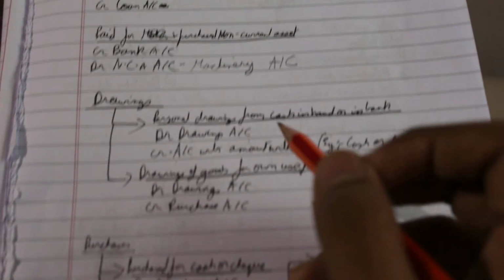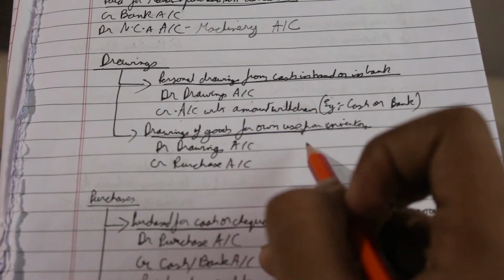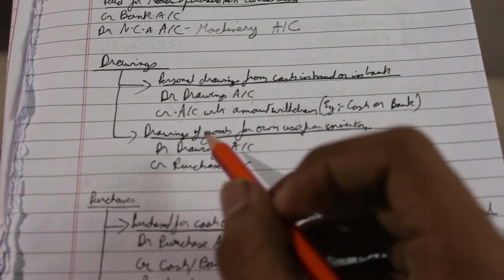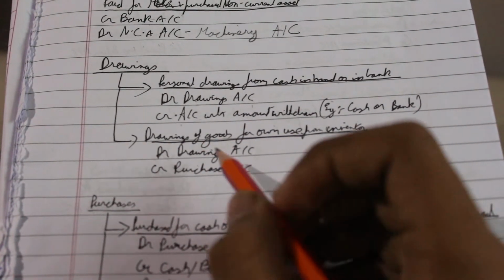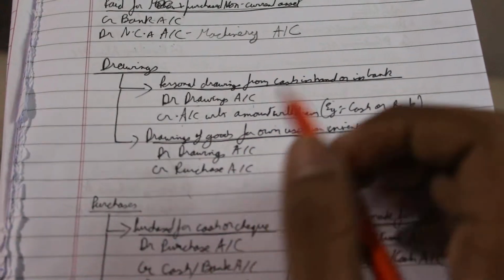And when the owner withdraws goods for his own use from the inventory, the purchase account will be credited and the drawings account will be debited.